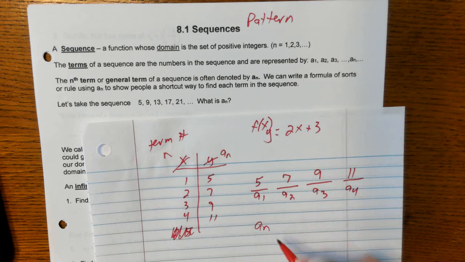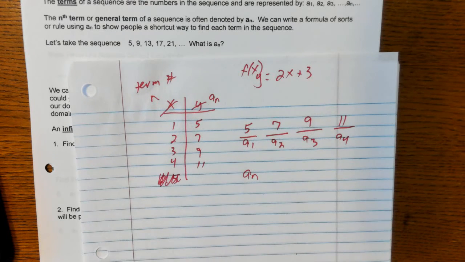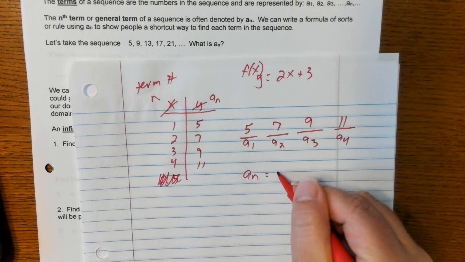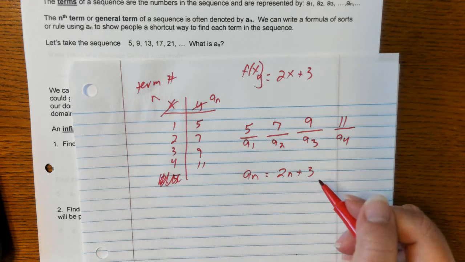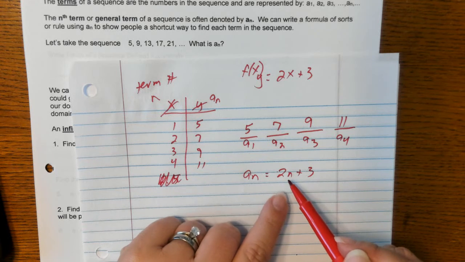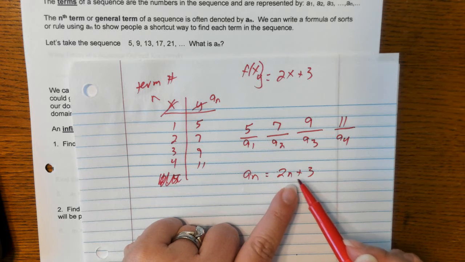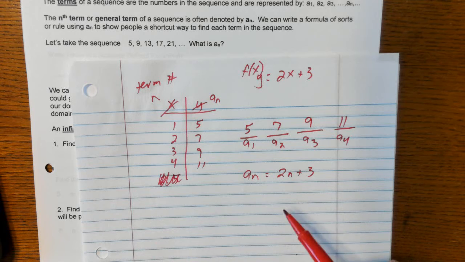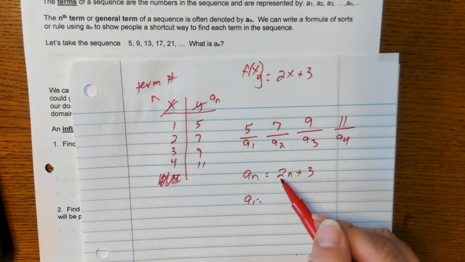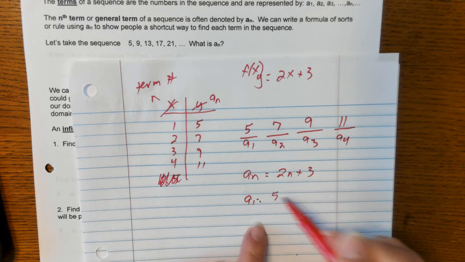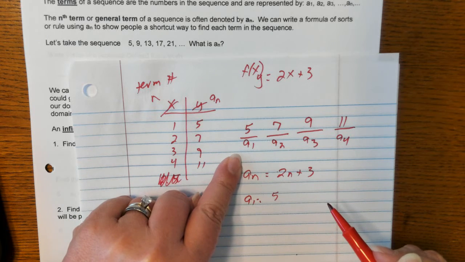So we use a sub n to say, hey, what's the formula of the terms in this sequence? And our formula would be 2n plus 3. That's our way of saying, okay, multiply your term number by 2 and then add 3. And that's exactly what we did. To get the first term, we plugged in 1 for n. 2 times 1 is 2, plus 3 was 5. That's why 5 was the value of our first term.